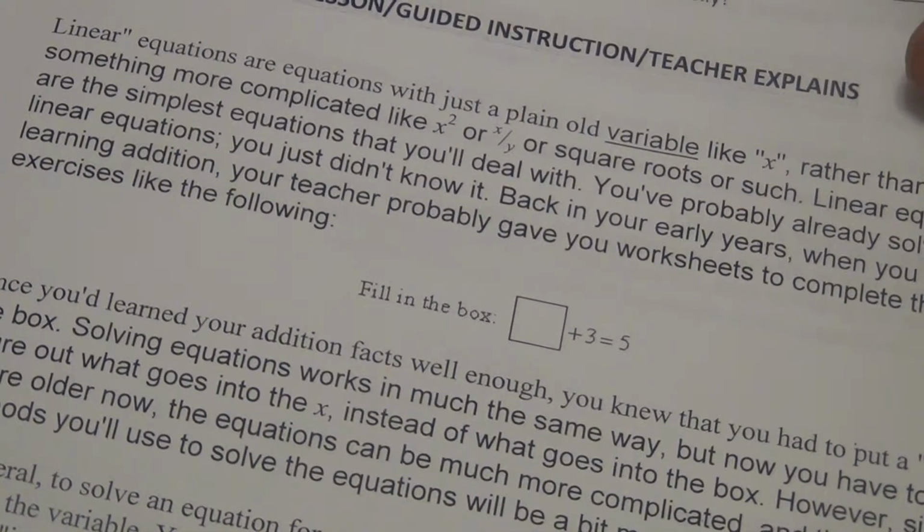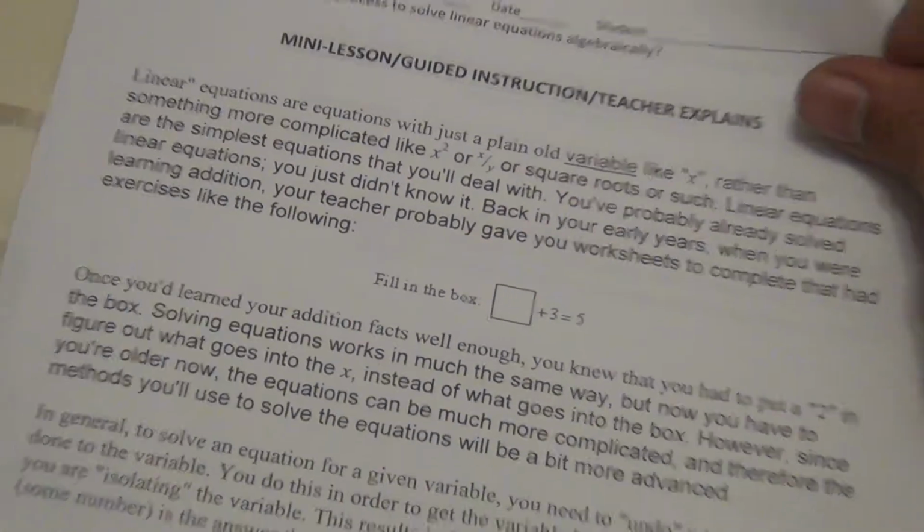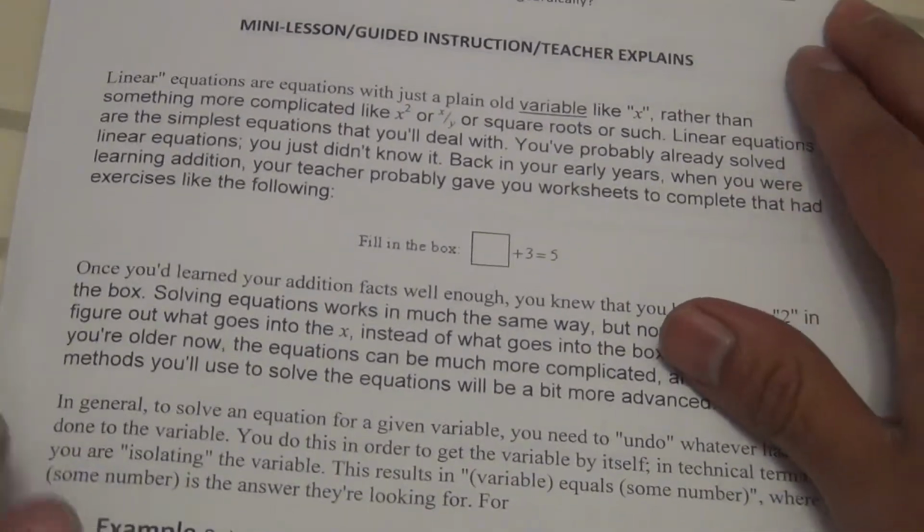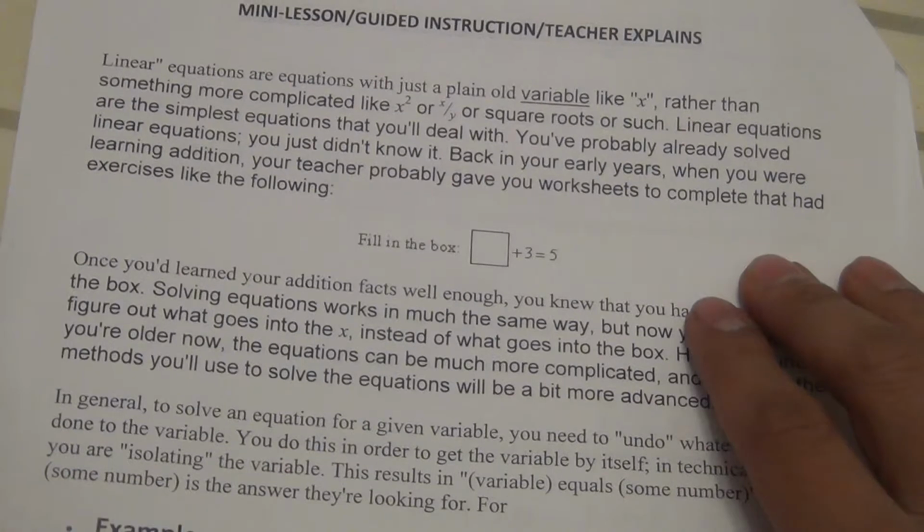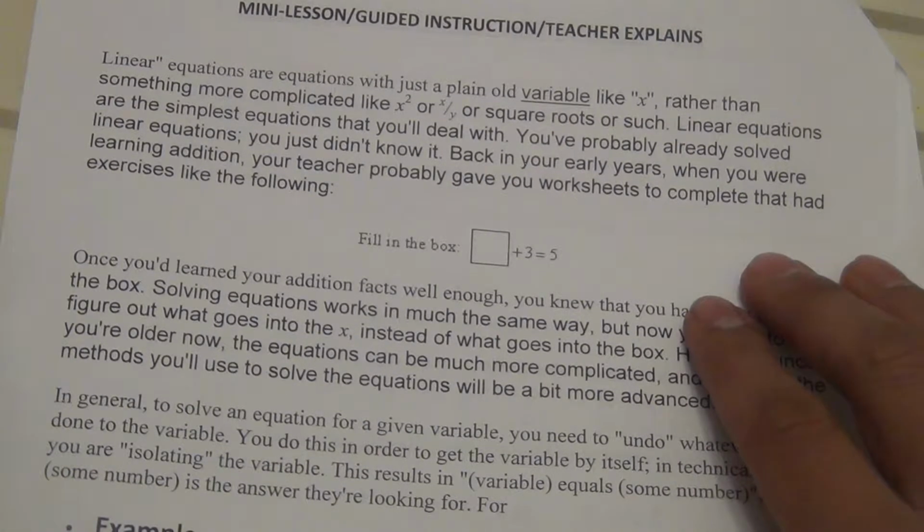So then this is a long text about equations and when you were in like little ones and they gave you the box. I already explained that at the beginning of the video. So you have it right here. You could read it if you want to. If you're my student, you must read it. Haha.